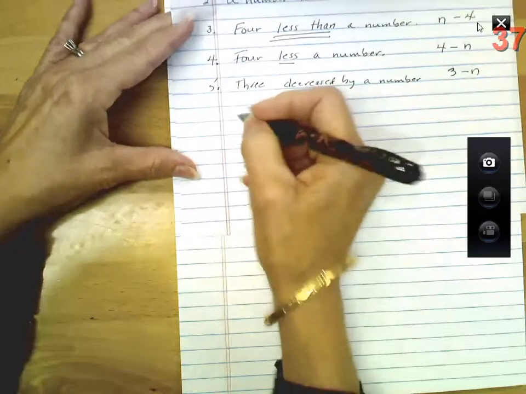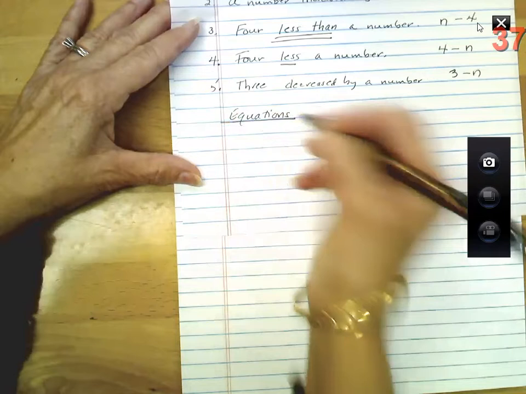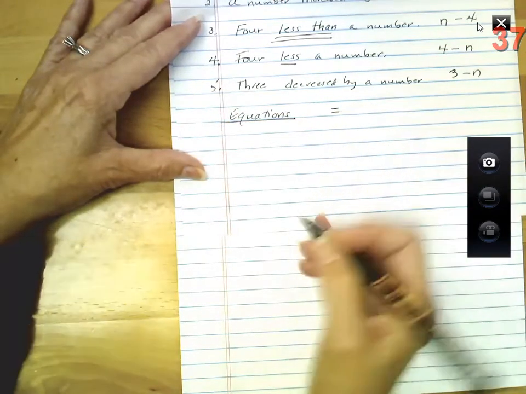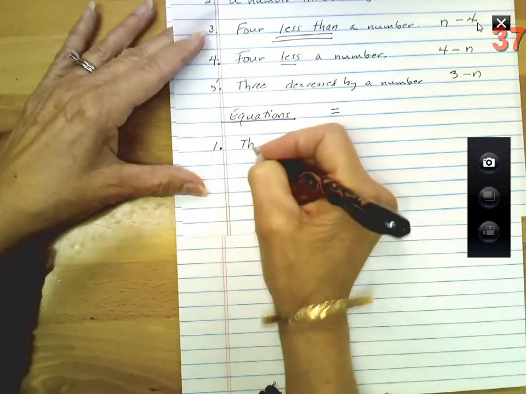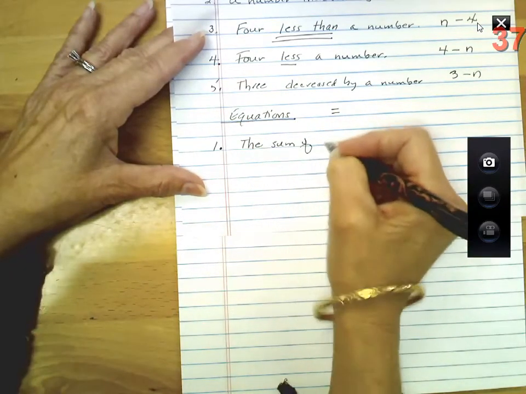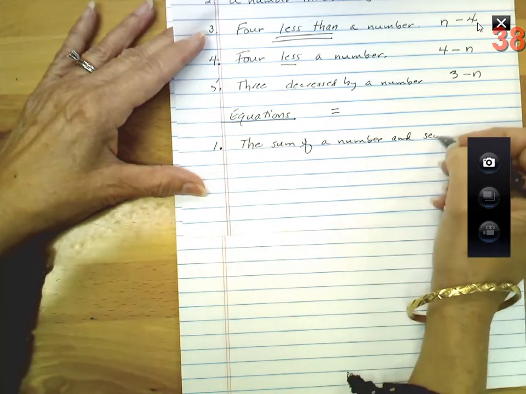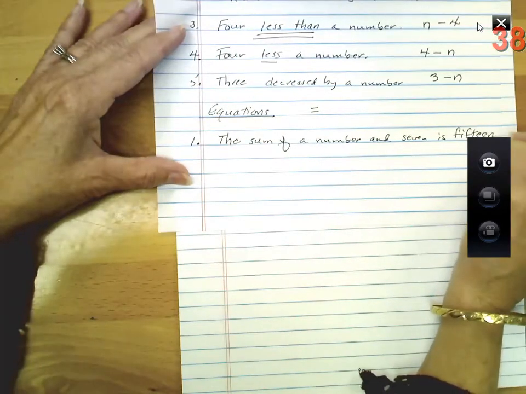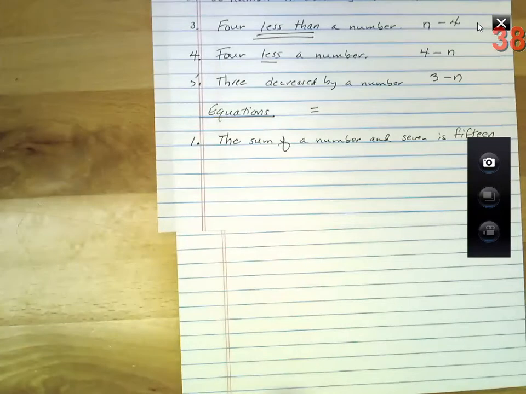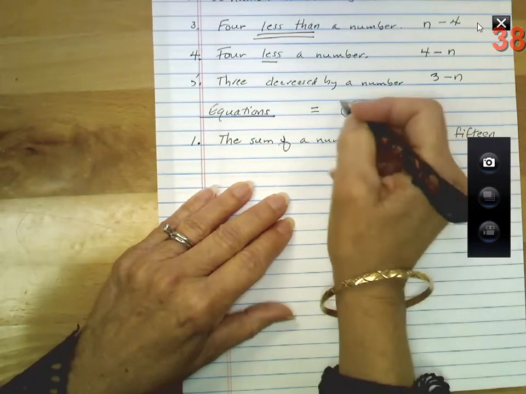Next, we're going to do equations. What does an equation have in it? Equations have an equal sign in it. So we're going to write the equation and then solve it. The sum of a number and 7 is 15. Now keep in mind that in equations, the word is is the equal sign.